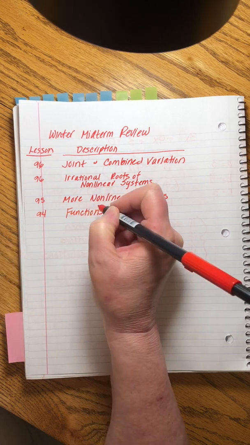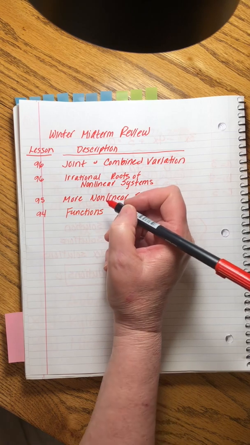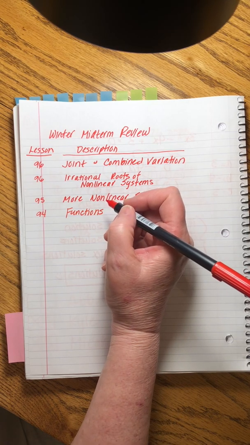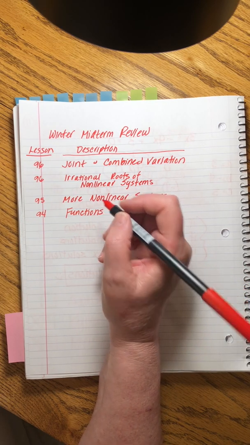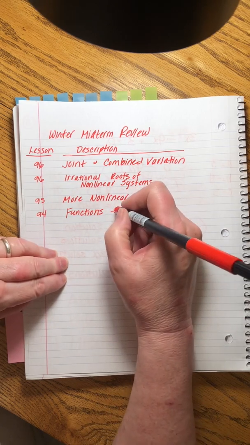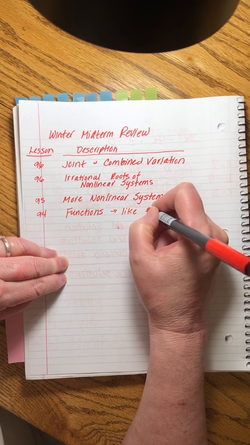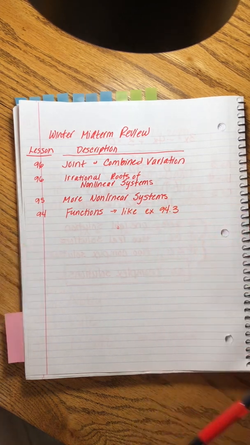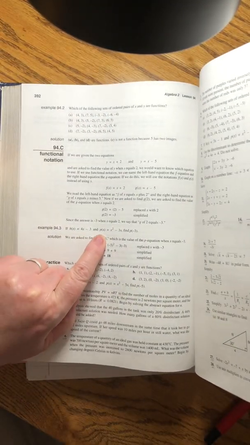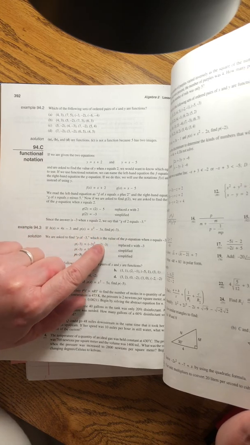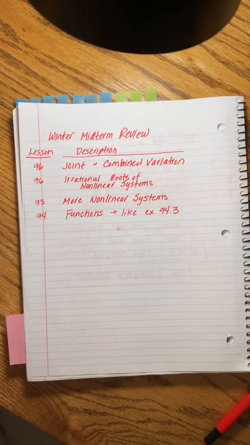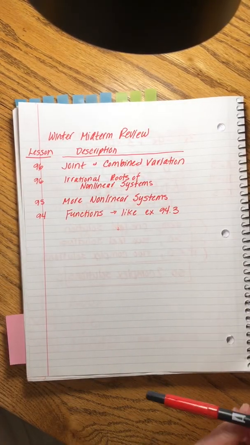There's a lot of information in this lesson. What I would be likely to do, I'm not going to ask you about the function tests so much, which is the part A and B. I would have you do a problem like example 94.3, okay? Where John's saying if h of x is this and p of x is that, find the p of minus 3. And you have to know, oh, well, it's the p function, so I take that one, I ignore that, I plug minus 3 in wherever there's an x and I solve. That's what I would test you on. I'm not going to test you on the circles and the pairs and all of that.